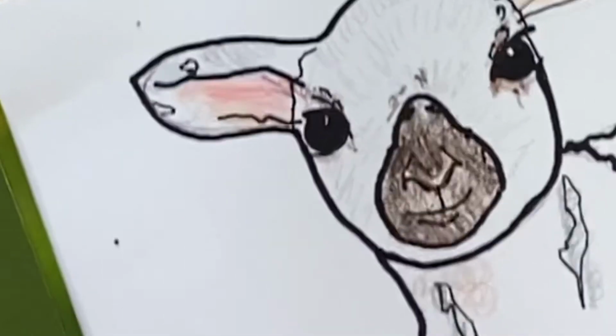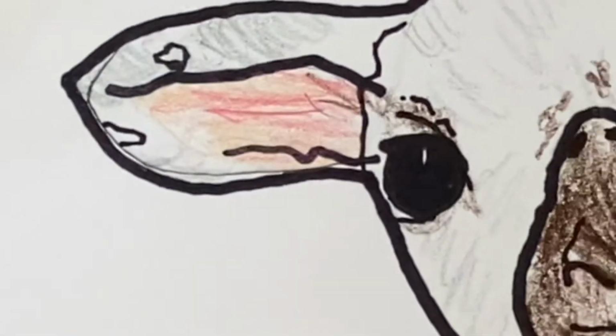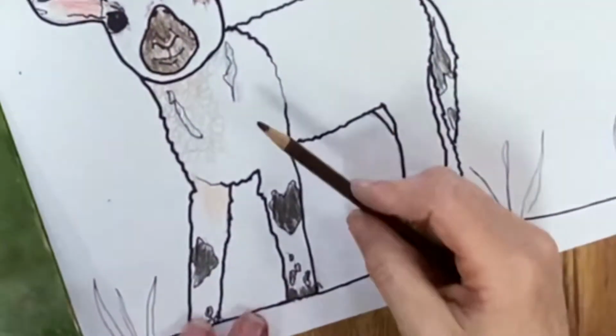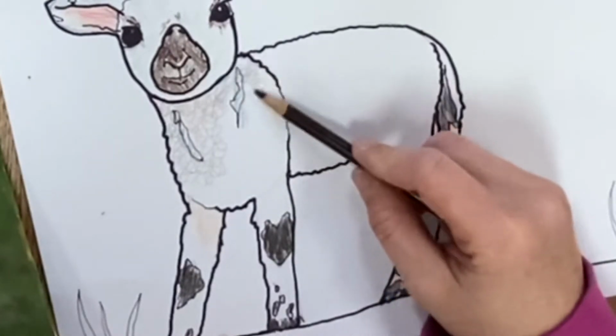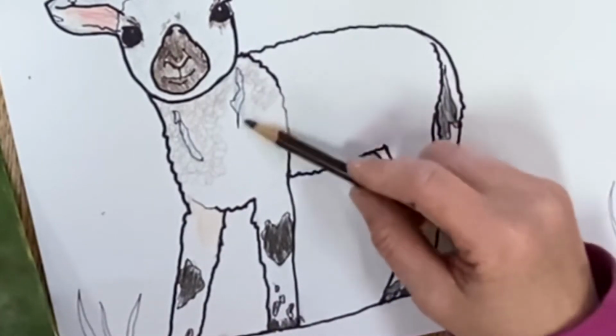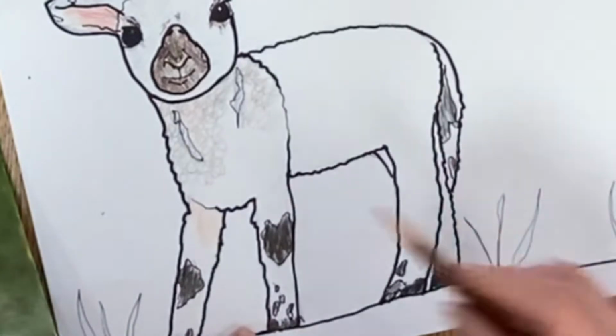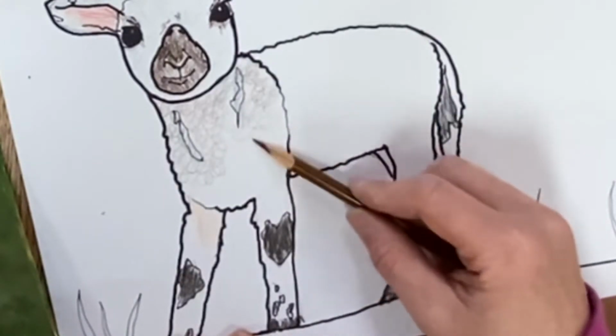Let's take a close-up look at the face. See some of the short lines I used for the hair. Now I'm going to use some little circular lines for the curly wool. I'm holding my colored pencil kind of on that side, and I'm going in circles.